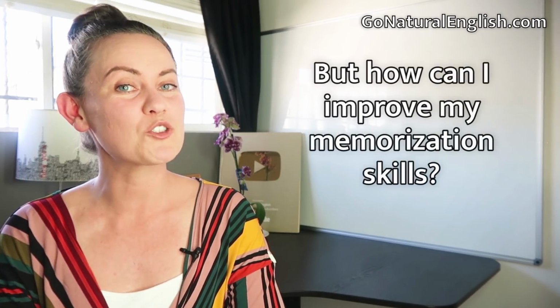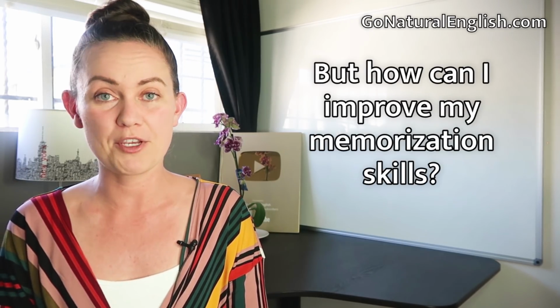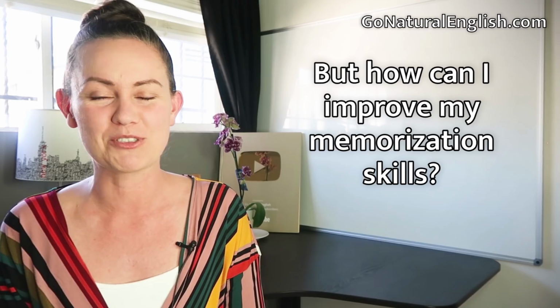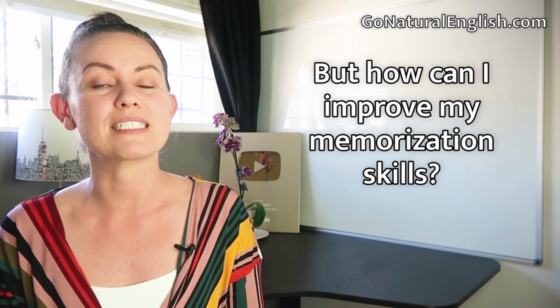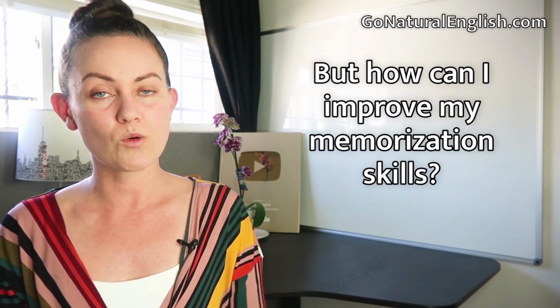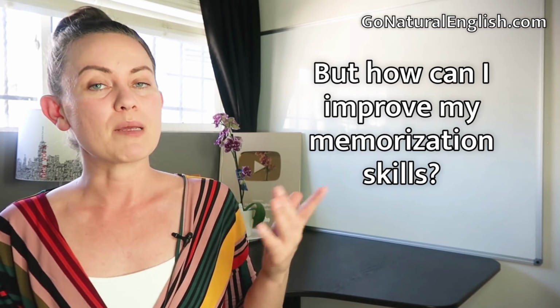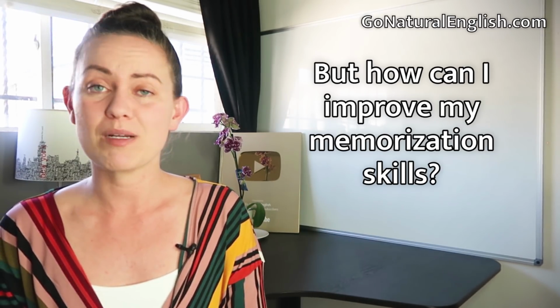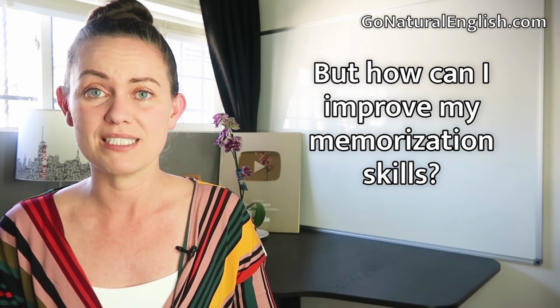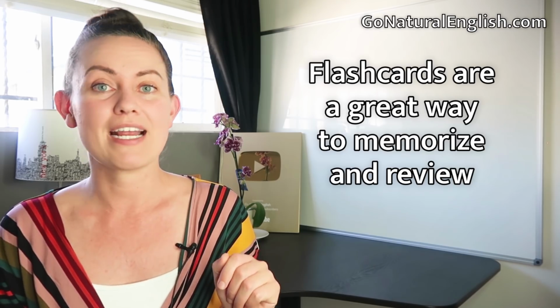Sometimes it's really important to memorize information. Maybe you're studying to be on the Jeopardy game show. Maybe you want to memorize the capital cities of the world or some new vocabulary words in English or another language. Maybe you're studying chemistry and need to memorize the table of elements. Well, in any case, using flashcards can be very helpful.